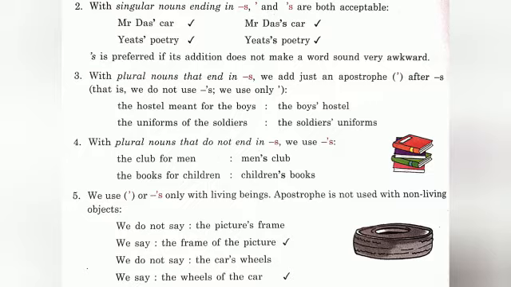Come on, the fourth point, with plural nouns that do not end in s, we use apostrophe s. ऐसे नाउन जो s पे एंड नहीं होते, वो प्लूरल हों तो उनके साथ अपोस्ट्रोफी भी लगाते हैं और s भी लिखते हैं. जैसे कि द क्लब ऑफ मैन, मेंस क्लब. द बुक्स फॉर चिल्ड्रन, चिल्ड्रंस बुक, राइट.